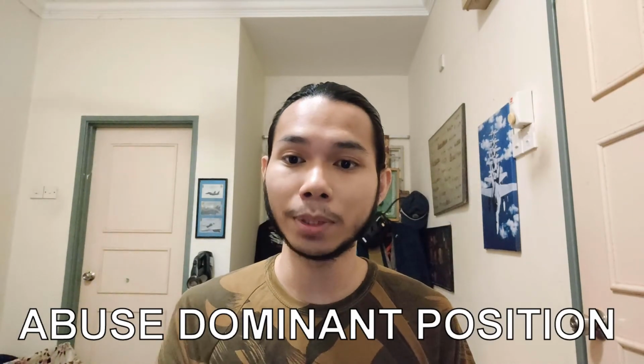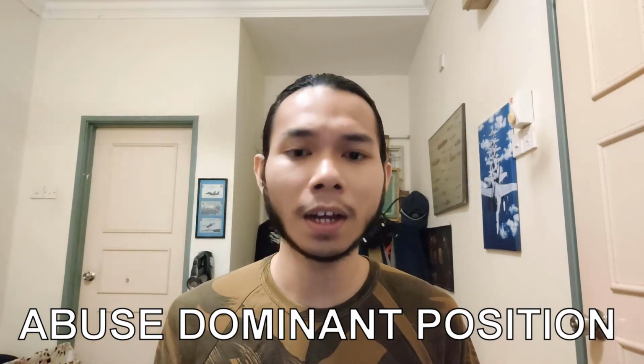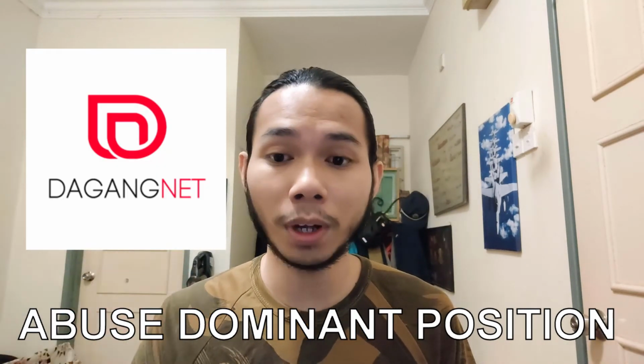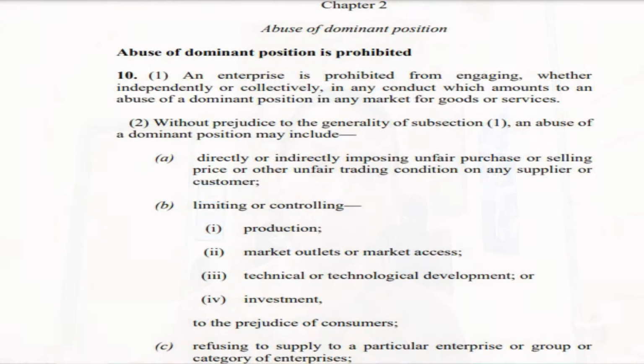I would like to go to Section 10 first, which is the dominant position. The relevant case for this is Dagang.net. Again, as I mentioned before, a dominant position is open to interpretation. Perhaps you have a share of more than 60%, you monopolize the market, you control the supply and goods. You can prove that the dominant position enterprise has abused their position as under Section 10, Subsection 2.